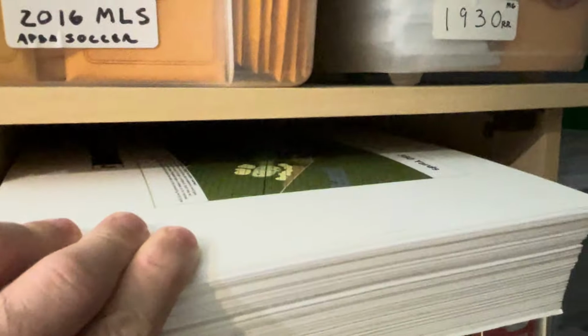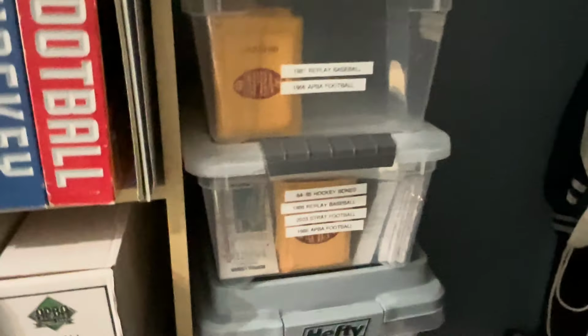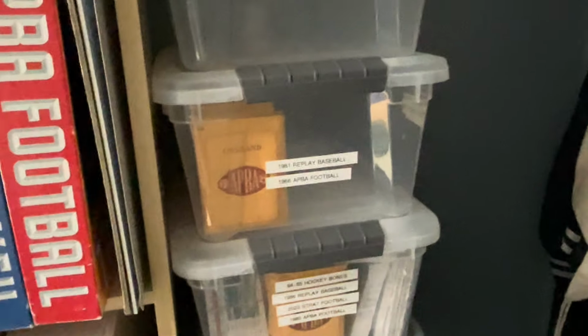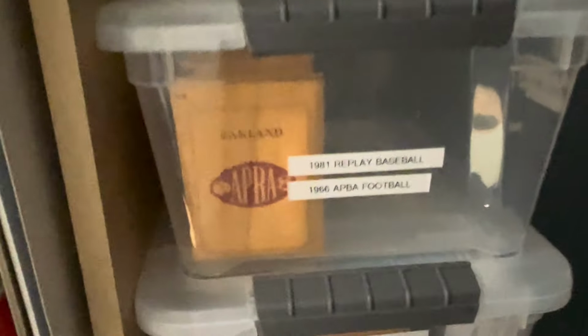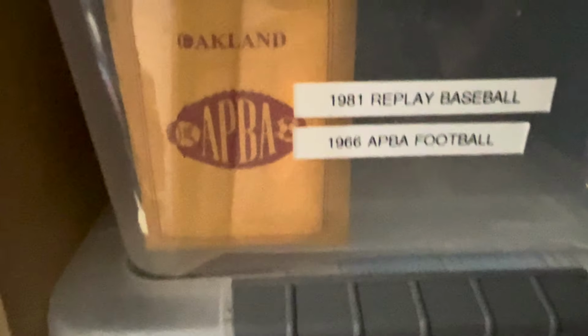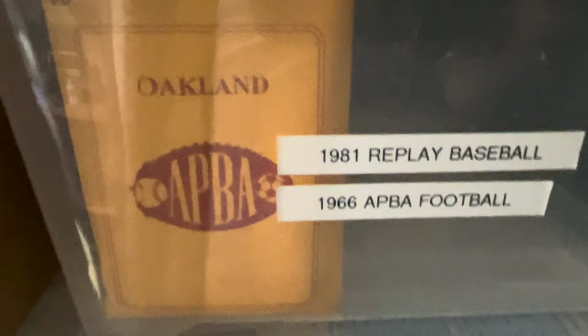Got the APBA golf courses here. I think I've shown that before. All the APBA stuff. This is my final rack of bins I'm planning on using. Like I said, I'm not buying a whole ton of stuff anymore. But I got the '66 APBA football and '81 Replay Baseball whenever it gets here. I have that on pre-order.